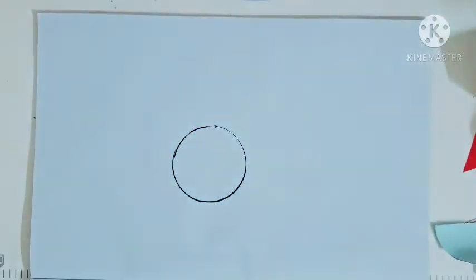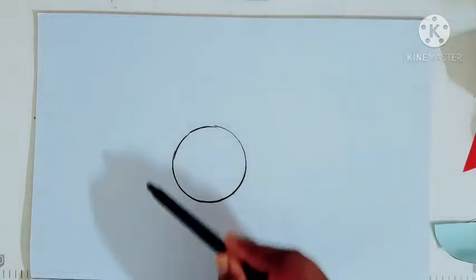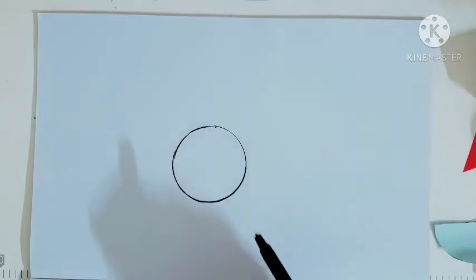Okay. Can you find any line segment? No. Isn't it? Any corners or any vertex? No. So a circle is made of a curved line. You can say the circle is a curved line. It has no corners and no sides. Understand? So till now we have seen only types of plane shapes.